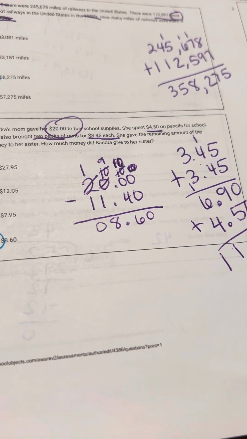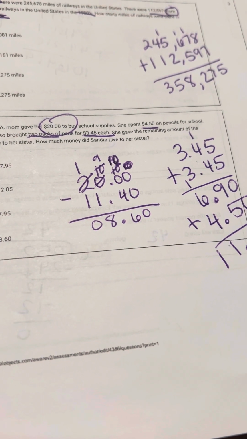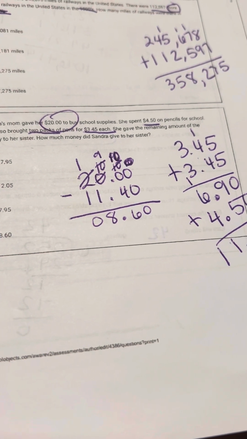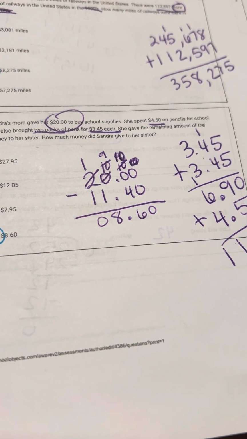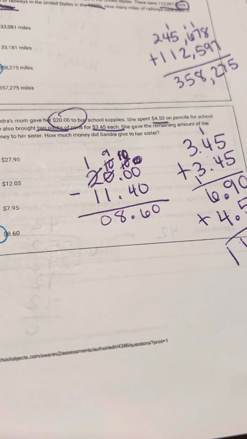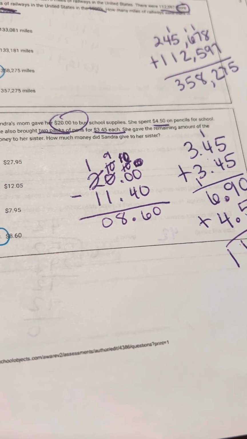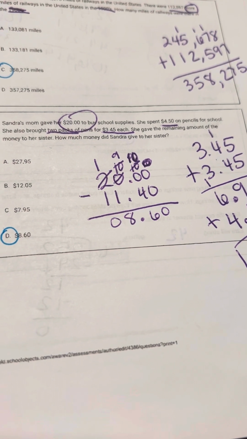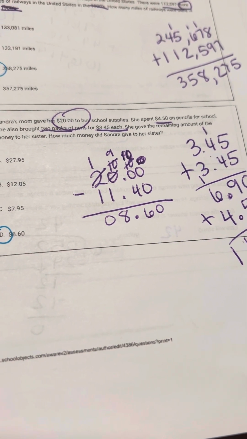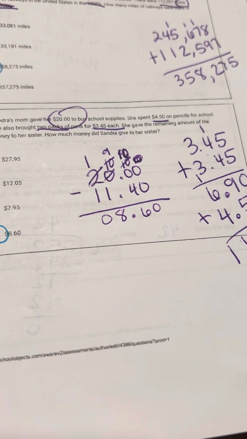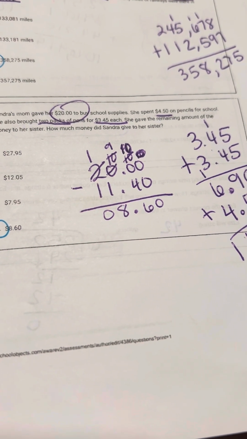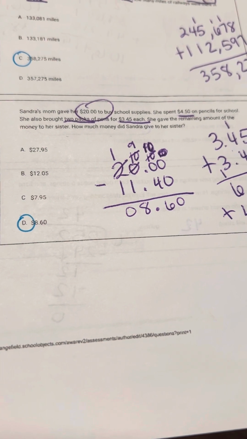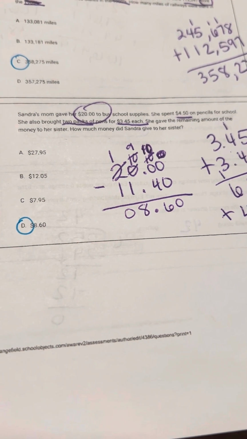Then we have to subtract that amount from the $20 that she had. Okay, let's see. So then we have 20 minus 11.40. Make sure your decimals are lined up in the correct place. 0 minus 0 is 0. You can't do 0 minus 4, so you have to borrow. You can't borrow anything from 0, so you have to go to the 2 and make it a 1. And then that becomes a 9, and then that becomes a 10. So 10 minus 4 is 6, 9 minus 1 is 8, and 1 minus 1 is 0. So then she gave $8.60 to her sister, which is D.